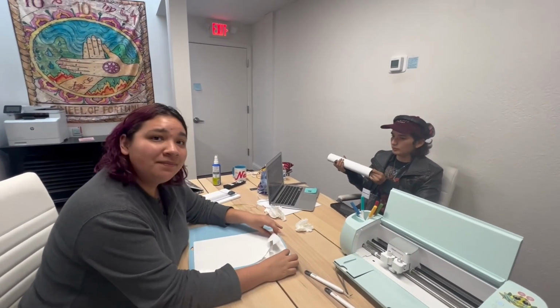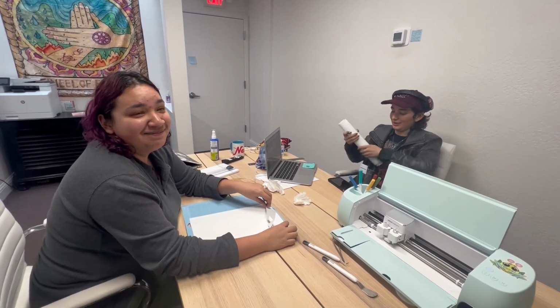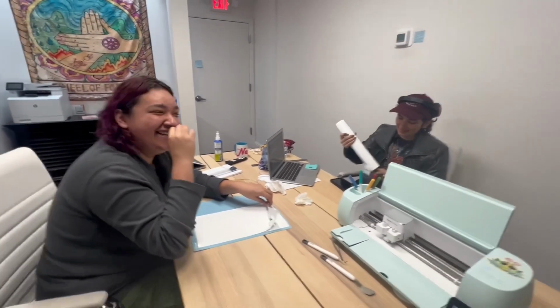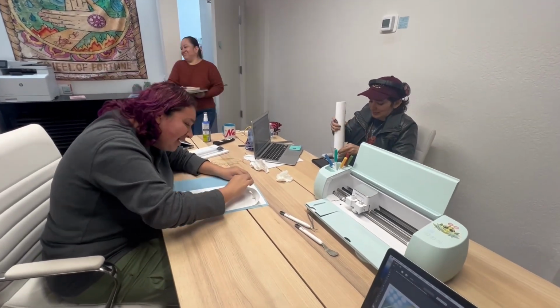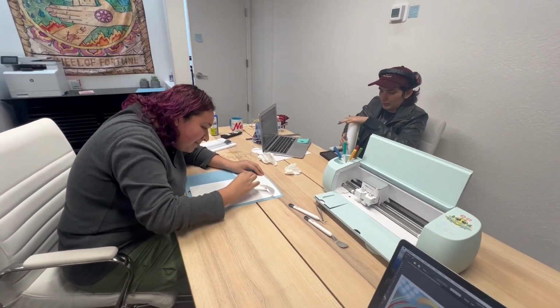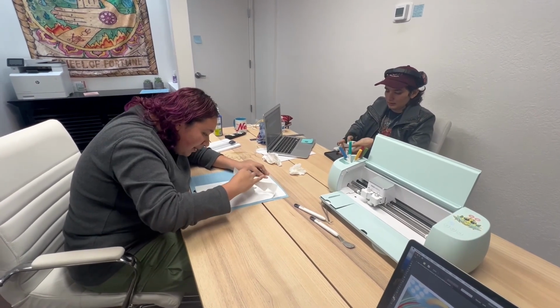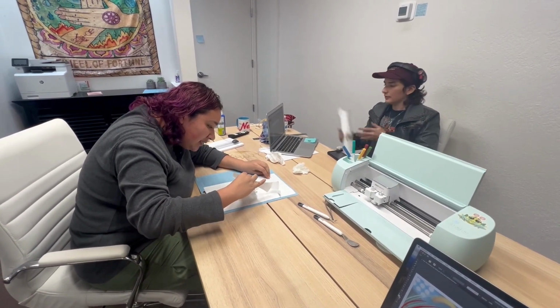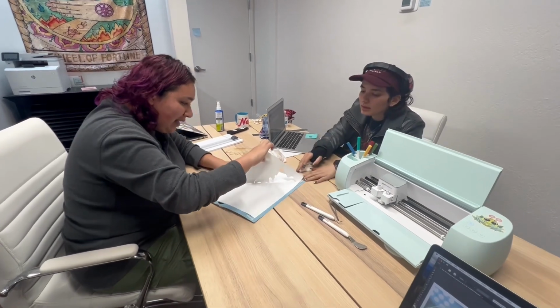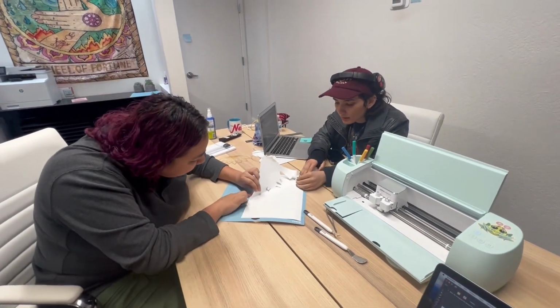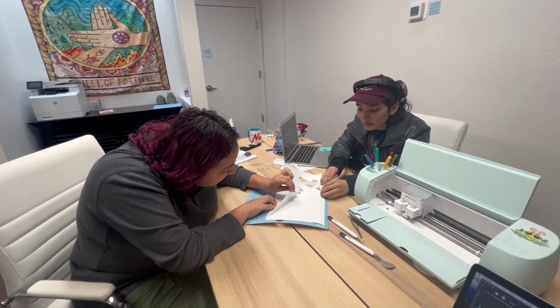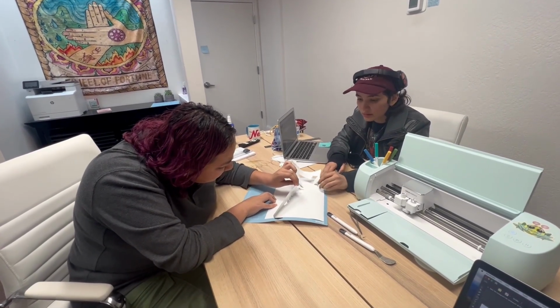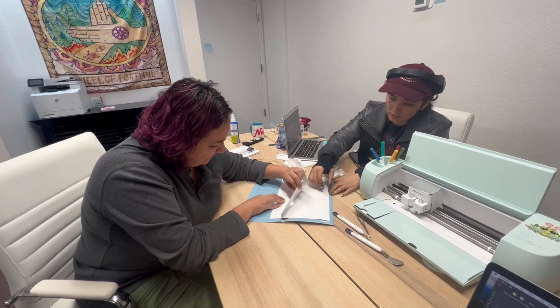What are we doing? Oh, we're peeling the decal. We're peeling the decal very, very, very slowly. Just be careful with it. Yeah. Help me, SpongeBob. Wow. This is tedious.